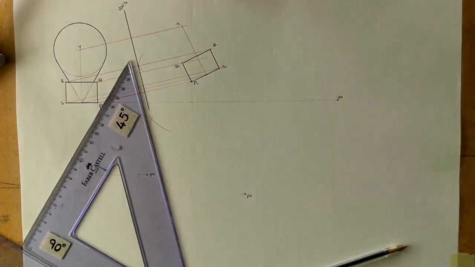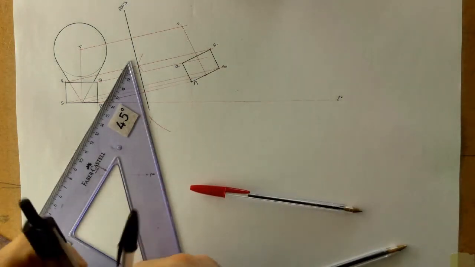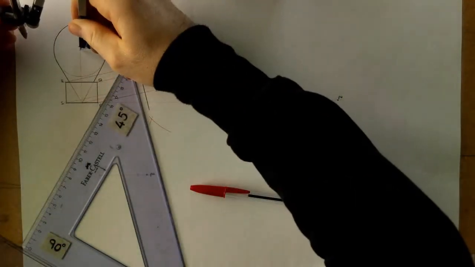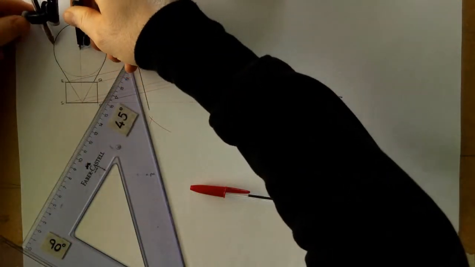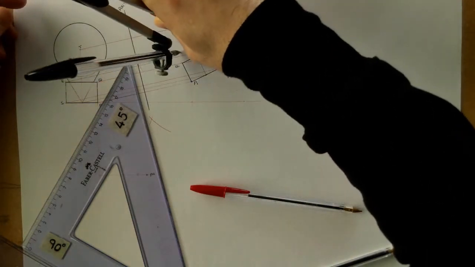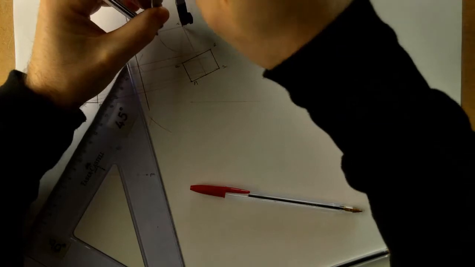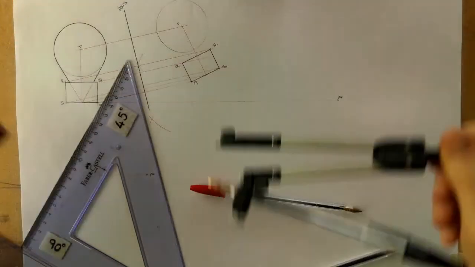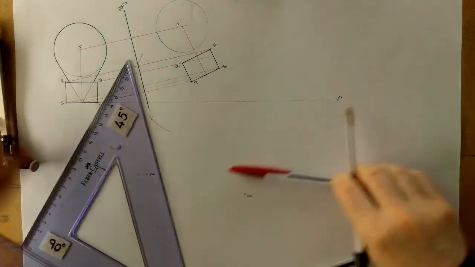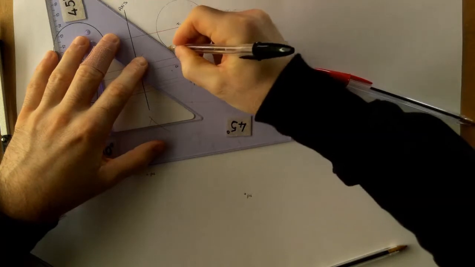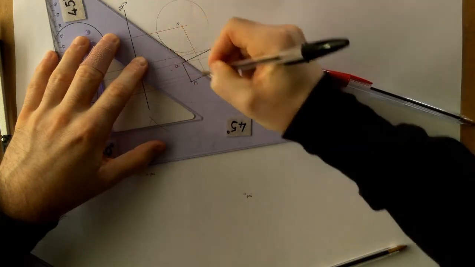Okay, and now for T, what I'm going to do is draw in my circle that has a radius of 25 millimeters. So I can take that radius from over here, and I can draw that in here. And do it as light as I can first of all, because I'm going to draw on my tangents then. And I know my tangents connect to the outside, back to this point here.